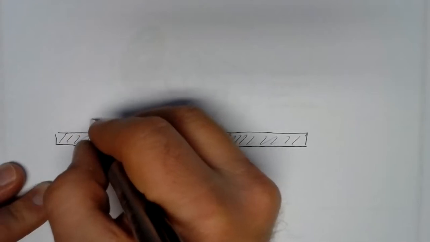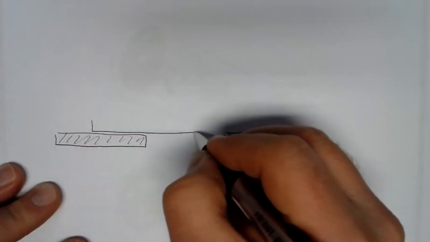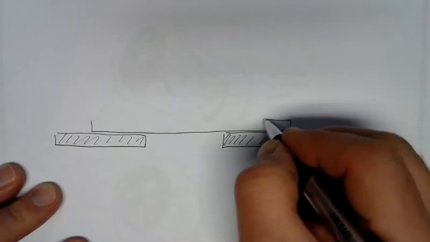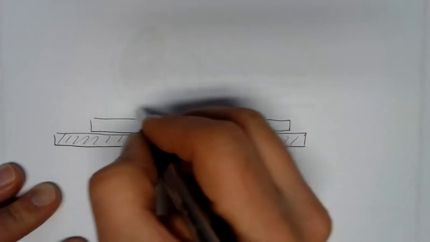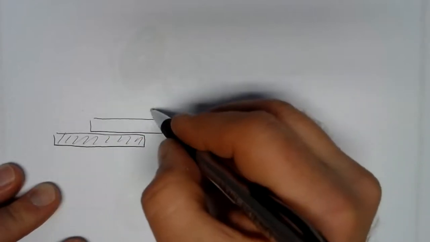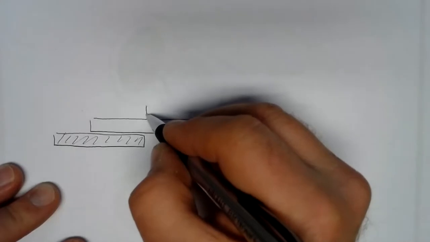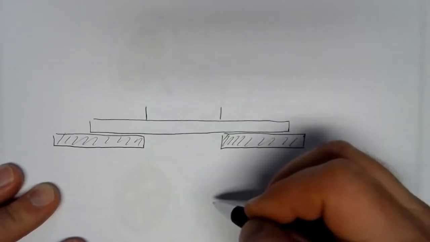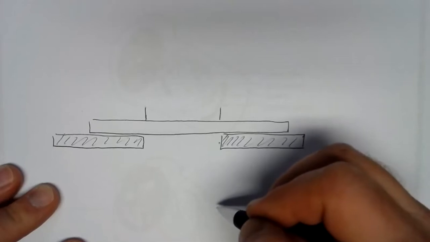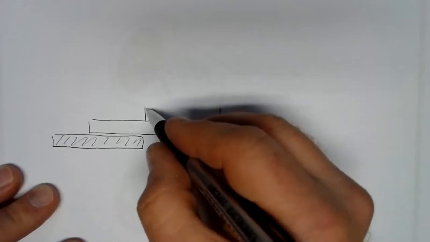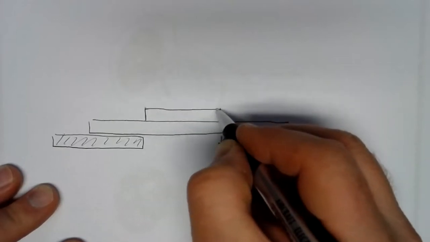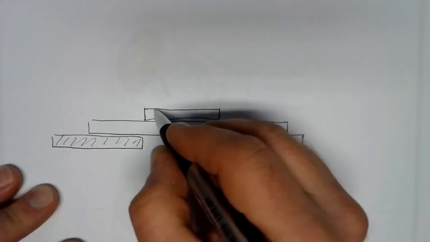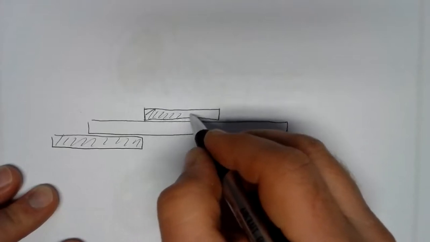We've got our sheet metal piece. And then we've got our die. The die is undersized just a little bit. It's just inside the diameter in the support block. So that's our die.